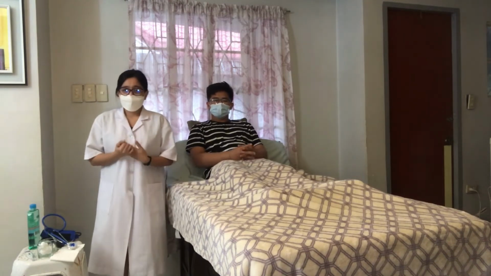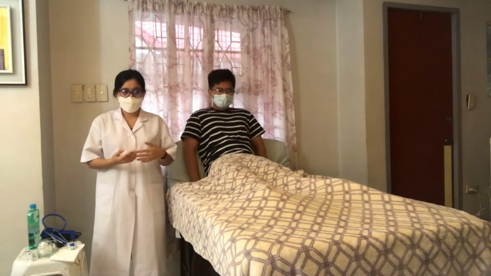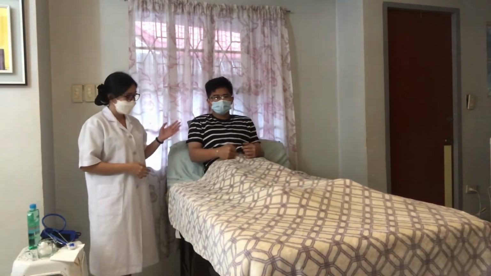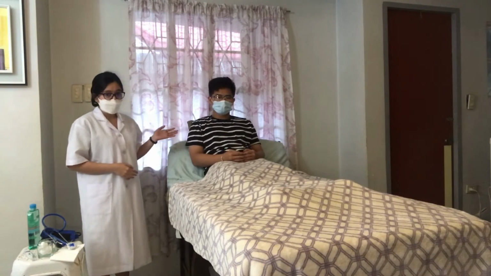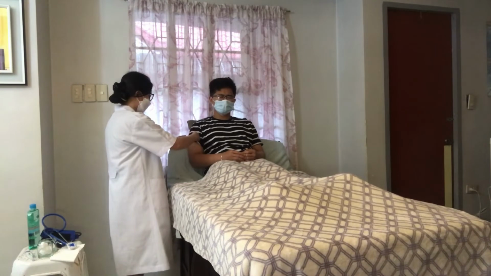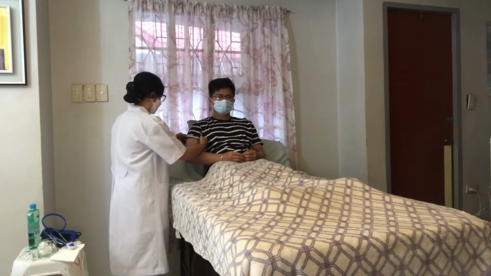Now, in taking the body temperature of the patient, we must expose the patient's axilla by securely folding the client's shirt sleeve or gown up to the deltoid region. Going to fold this, sir.